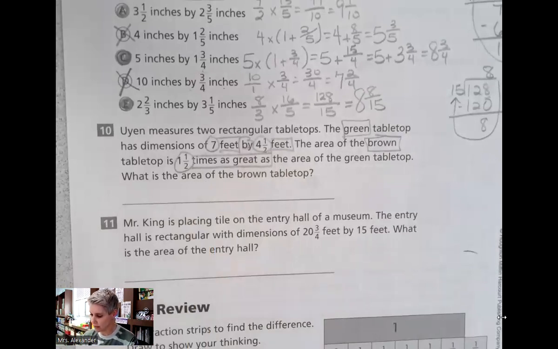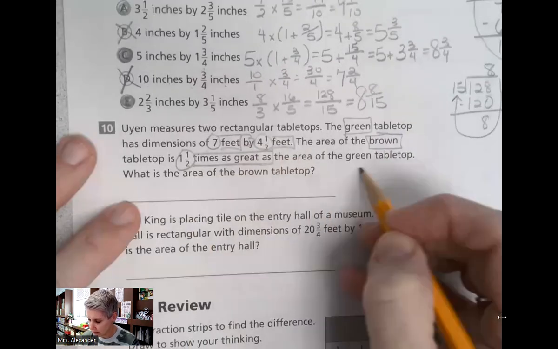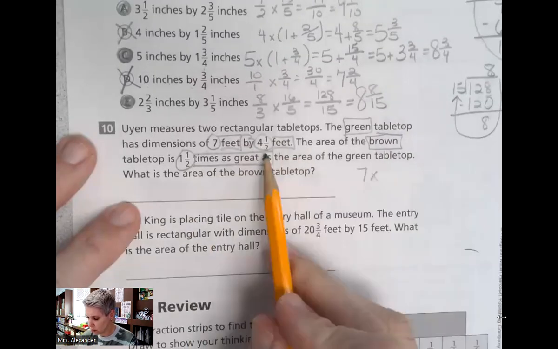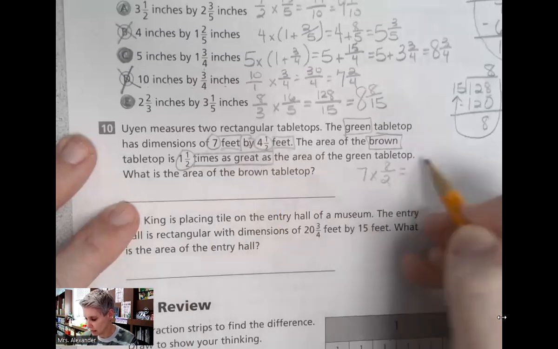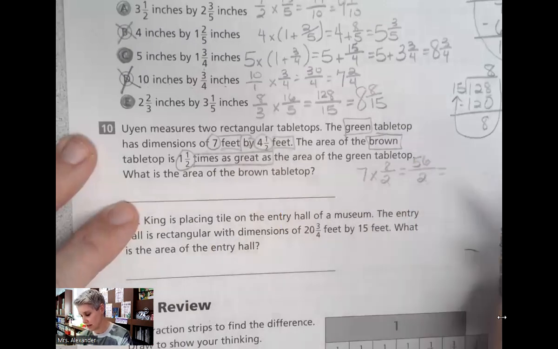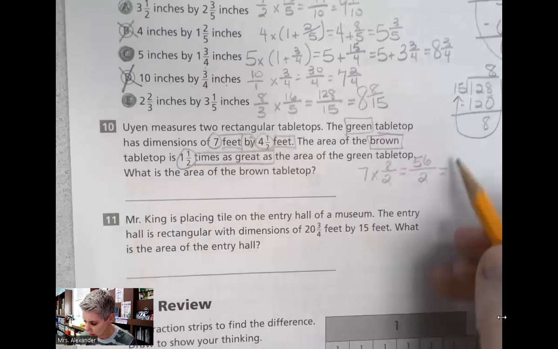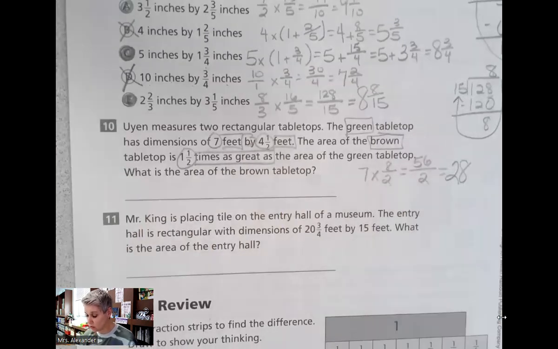Okay. So first we have to determine how big is that green tabletop. So I have 7 times 4 1/2 is going to give me 56 halves, which is going to be renamed as 28, a whole 28. Nice.